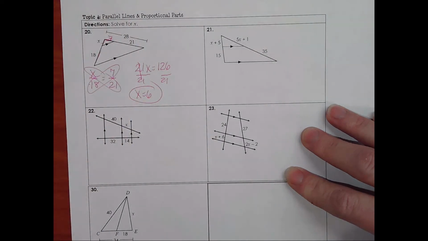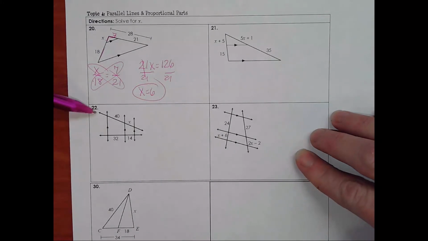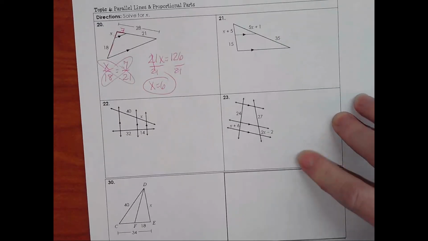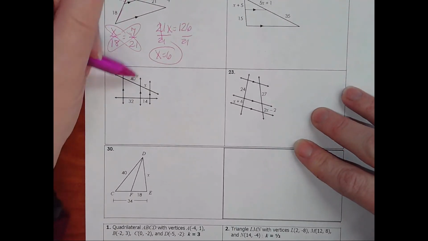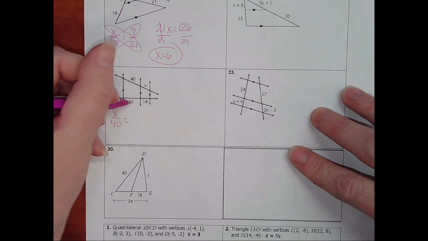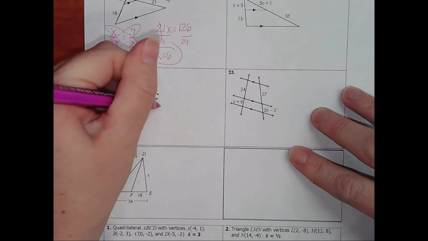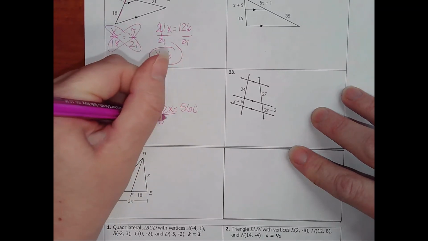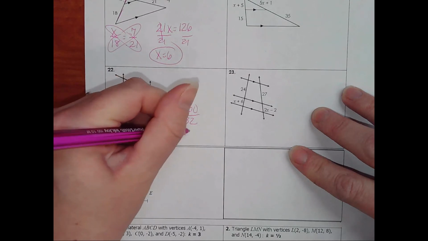You cannot mess these up if you stay consistent with how you set up your proportions. So just be careful. 21 is the same idea as that. So just with pluses and minuses, but we did those on the first page. 22, now you have the parallel lines, but again, stay consistent. X over 40 equals 14 over 32. Cross multiply. 32x equals 560. Divide by 32. And you get x to equal, you did good at decimals, totally fine, 17.5.